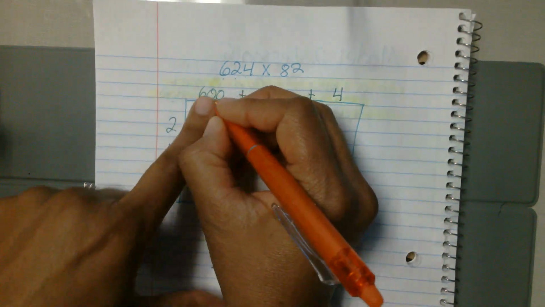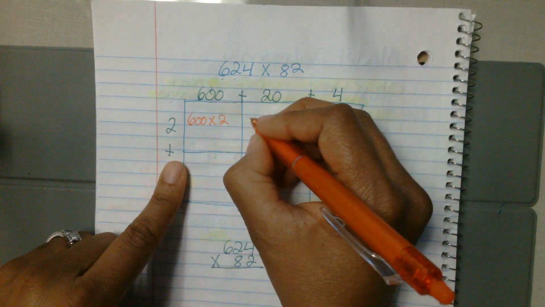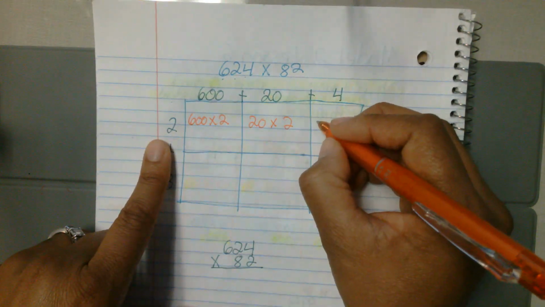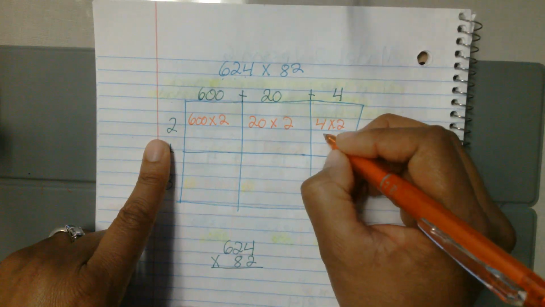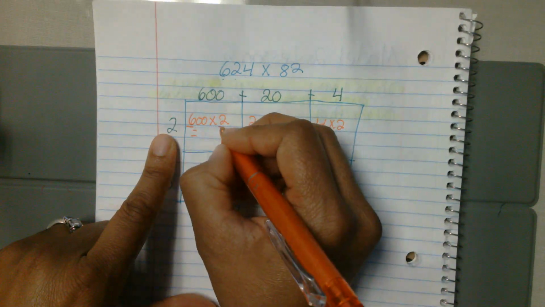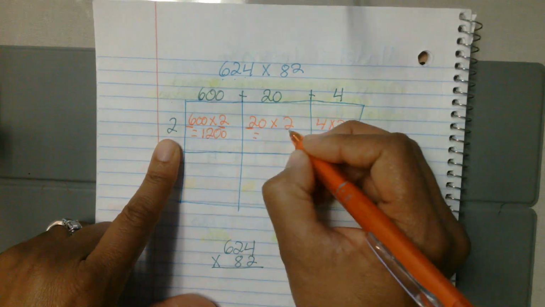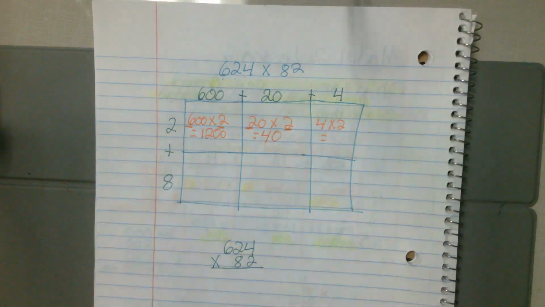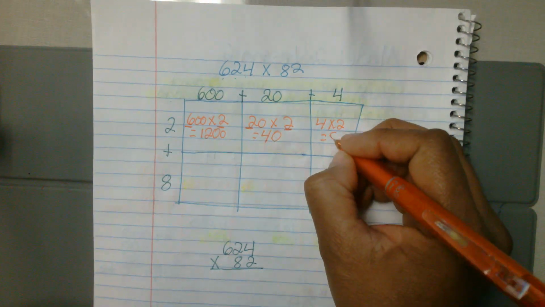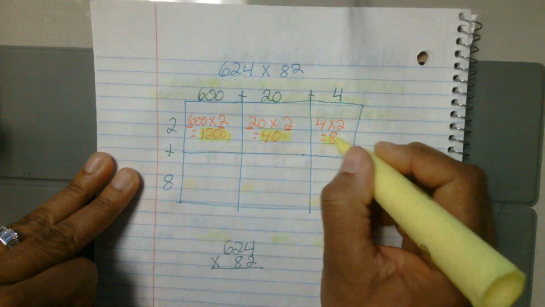So the problem that would go here is I have my 600 times 2, my 20 times 2, and 4 times 2. So remember, this is my ones times all of these. 6 times 2 is 12, and I add my 2 zeros in. 2 times 2 is 4, and so remember when we're doing that down below, we're doing the 4 times 2 or the 2 times 2. These things you should hear. 4 times 2 is 8. So these are our partial products for the ones place.